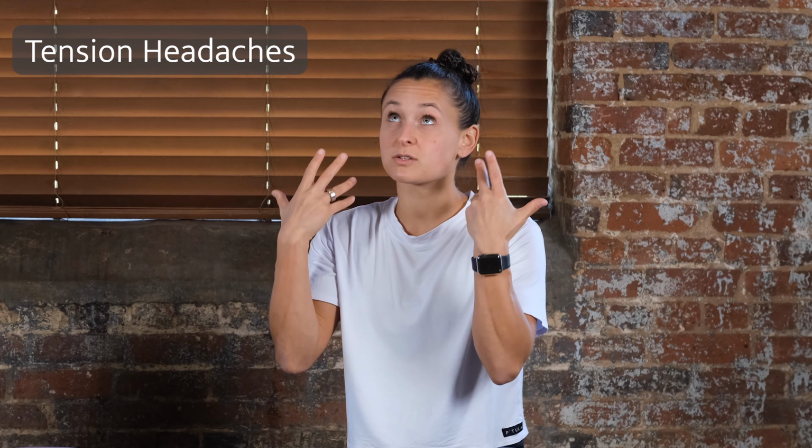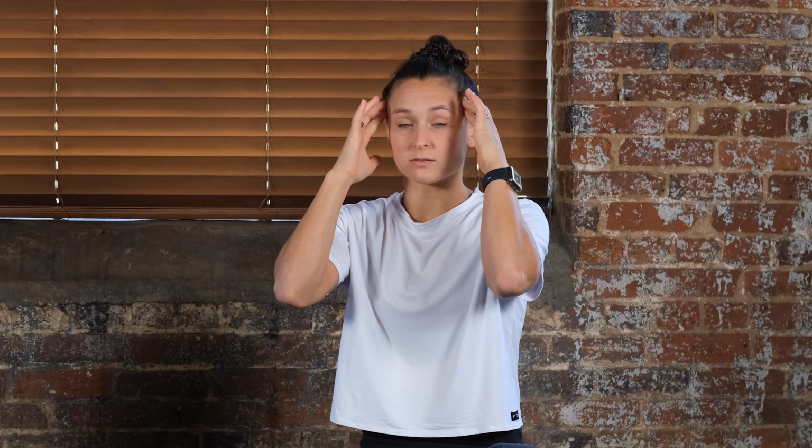Another type of headache is a tension headache. So essentially that is where you have tension in some of the muscles around your head and things like that can refer and cause headaches. So you have some muscles up here that assist with chewing, that can refer to this area of the head. This can also be if you have any TMJ or jaw pain, sometimes that can irritate some of these muscles around here and cause a tension headache.